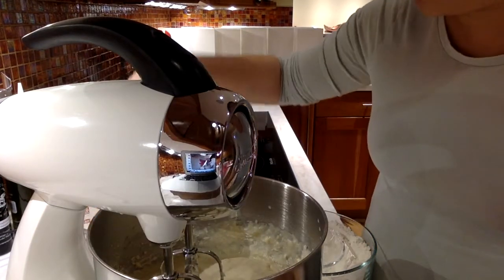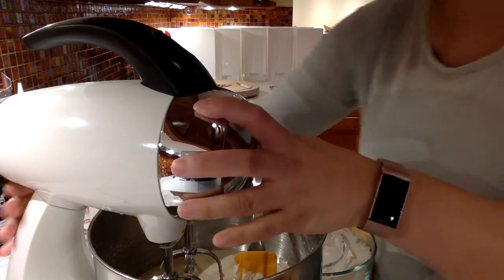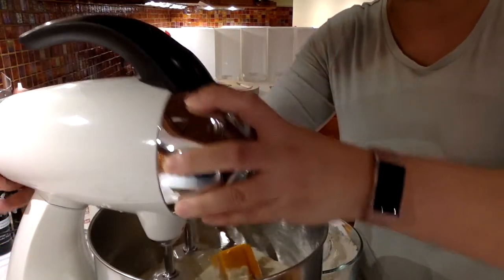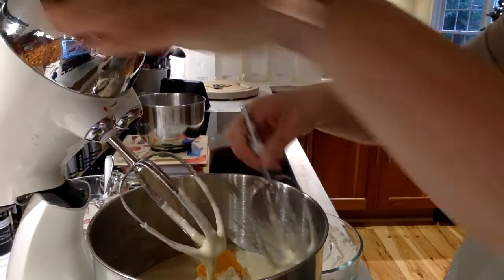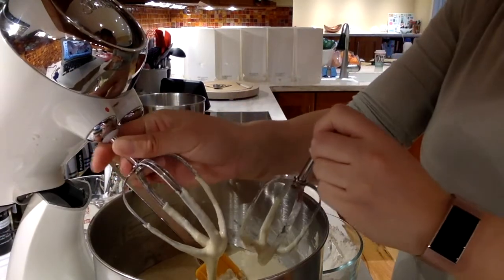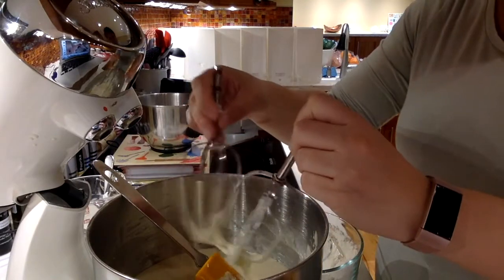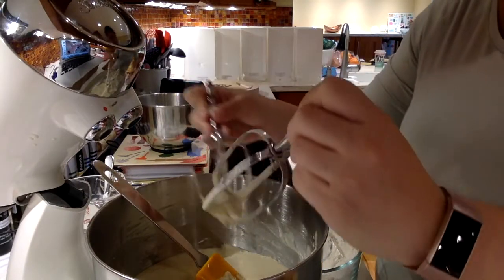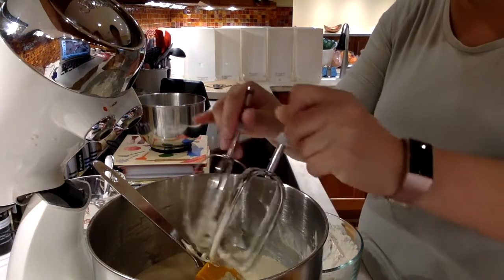All right, so now that it's starting to come together, I'm going to change over my hook. Oops, sorry. Okay, it should still look kind of like a pancake batter. You should not let it get too thick, because then it gets stuck in your beaters. And that's why you use the dough hook, because it won't get stuck in your dough.